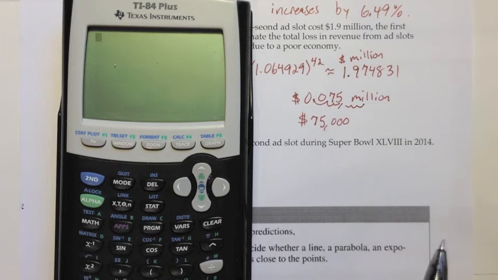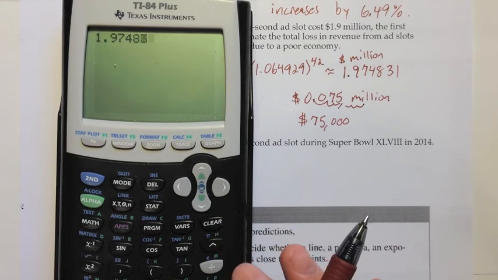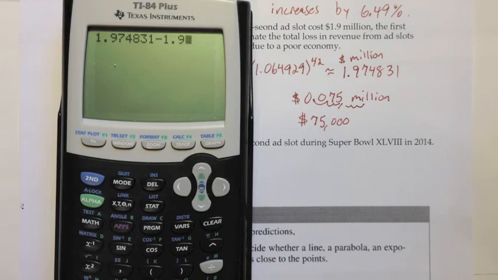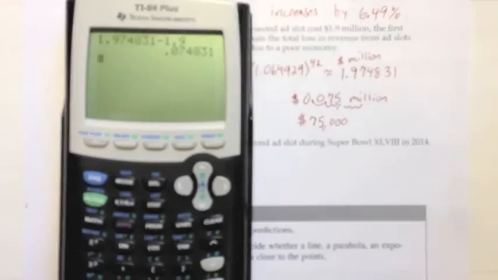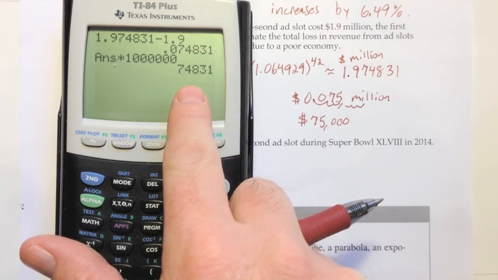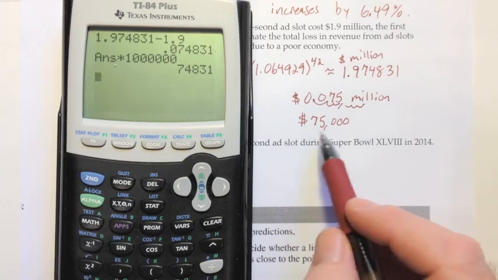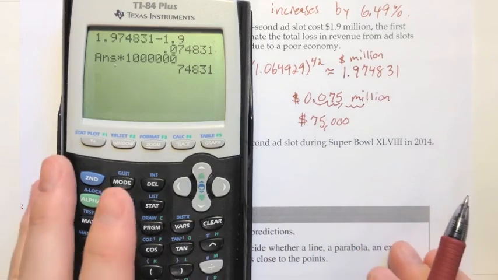So I'm just showing you those steps again. If we do the 1.974831, we subtract the 1.9. That shows us the difference, and that was in millions. So times 1, 1, 2, 3, 1, 2, 3. So 6 zeros for a million, and then we get $74,831, or if I round it off, $75,000.